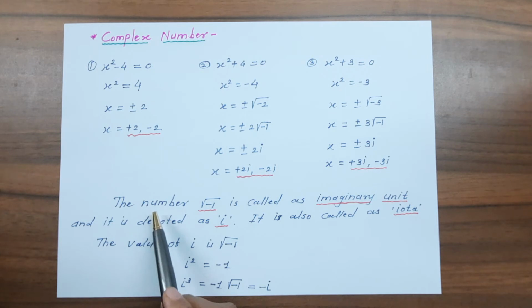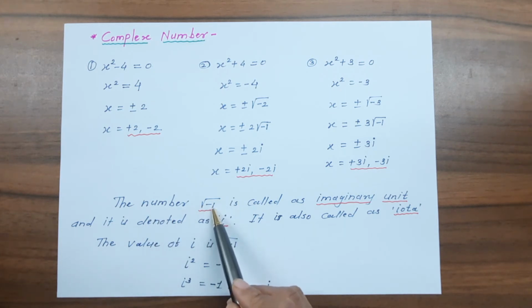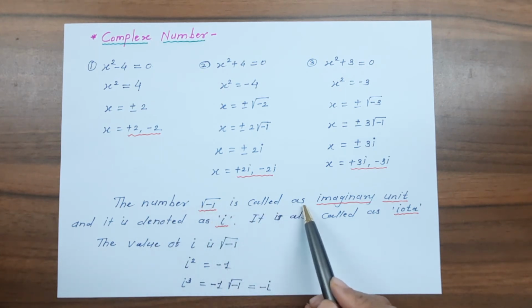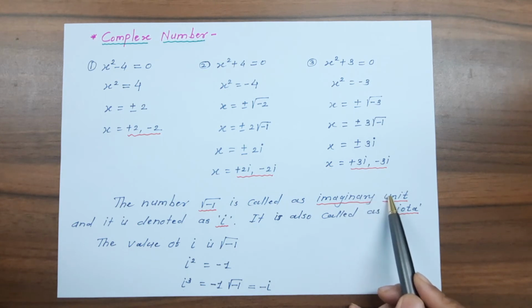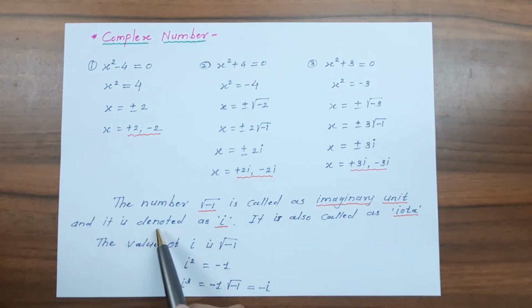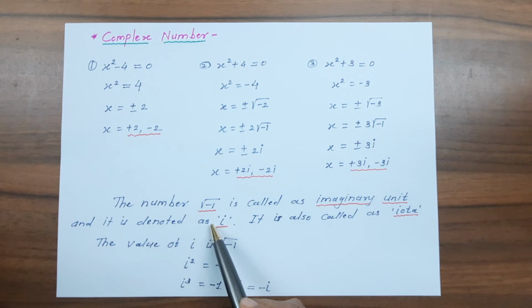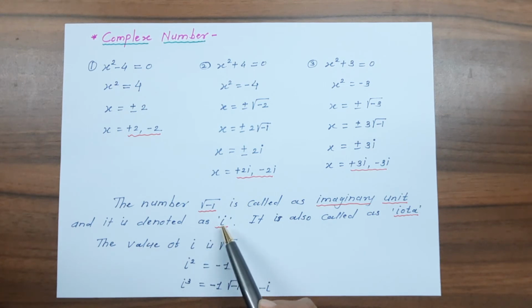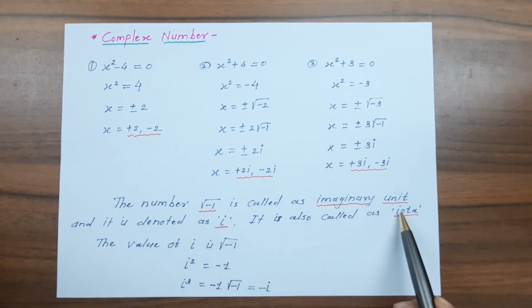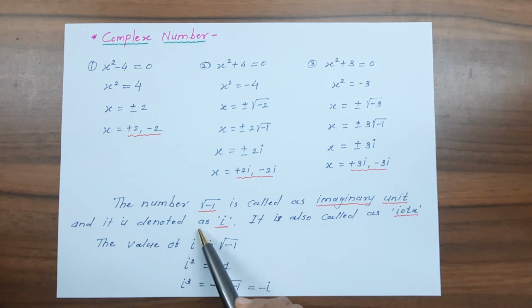So the number under root minus 1 is called the imaginary unit, and it is always denoted by small letter i. It is also called iota. The new concept of imaginary unit arises here, which is called iota, and it is denoted by small letter i.